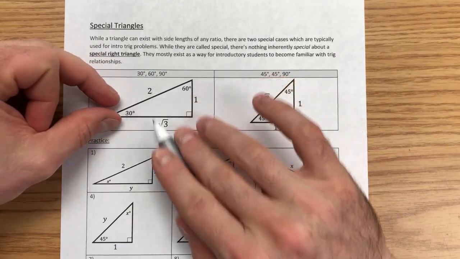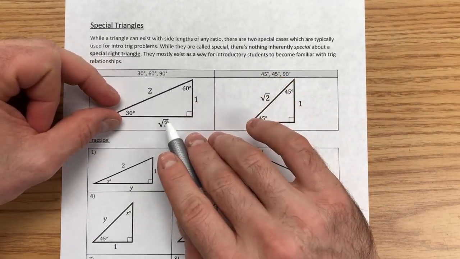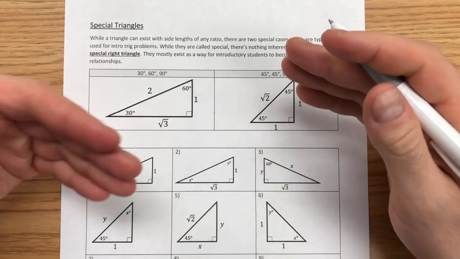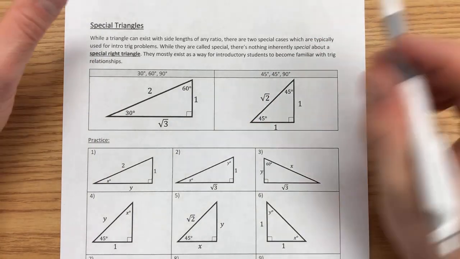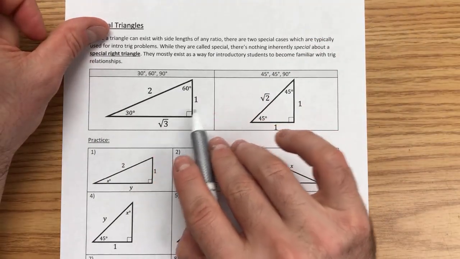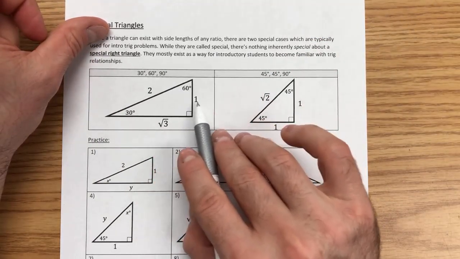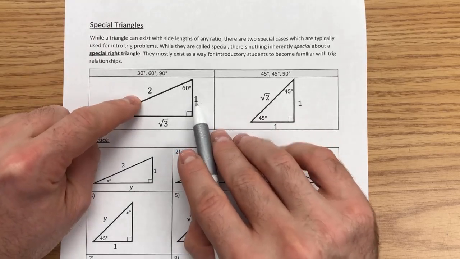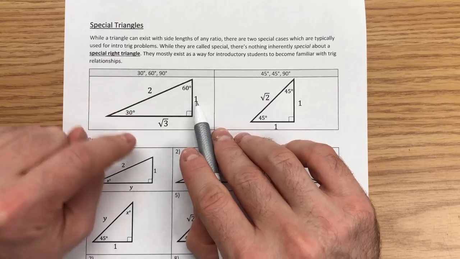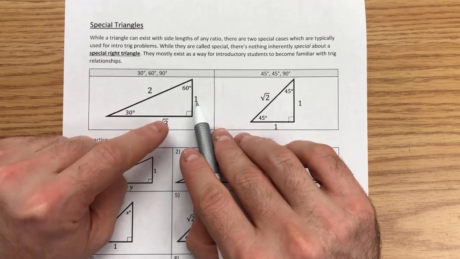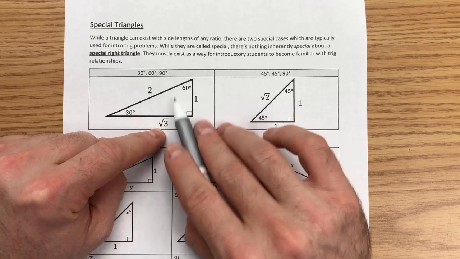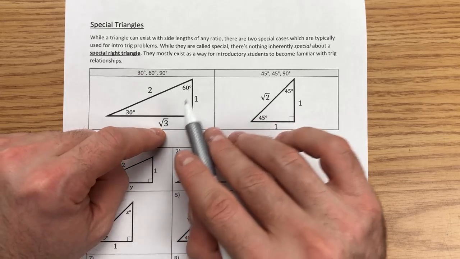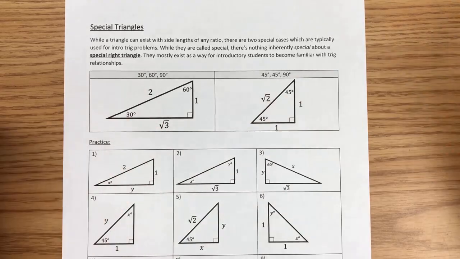The ratio of their sides are going to be three numbers that we can write finitely, meaning I'm not writing out some decimal forever, or I'm not having to get it in terms of something else. With a 30, 60, 90 triangle, I know that one leg is going to be of length, let's call it 1. This is the basic one. The hypotenuse is going to be double that number, so 1, 2, and the other leg is going to be that value times the square root of 3. In this case, 1 times the square root of 3 is square root of 3. So I write 1, 2, square root of 3.